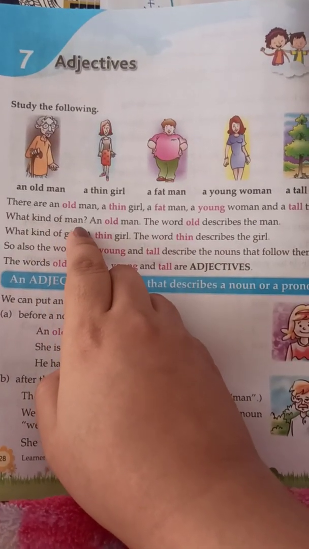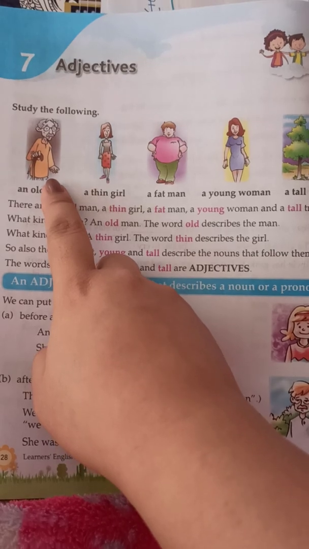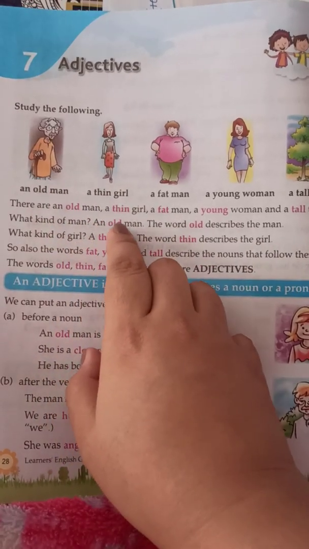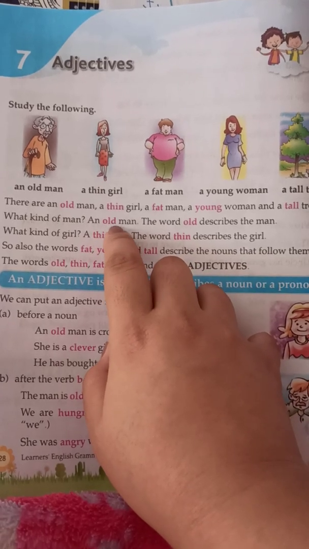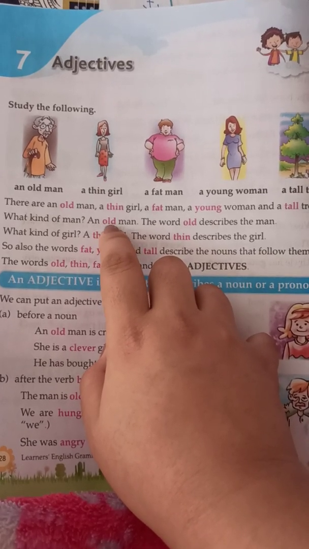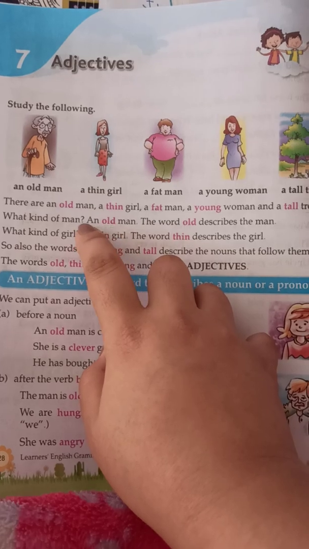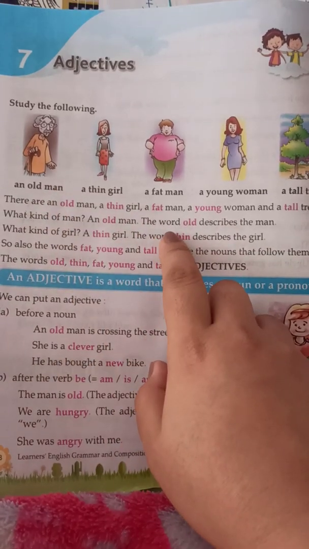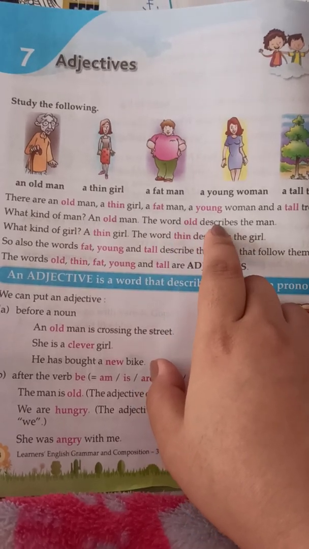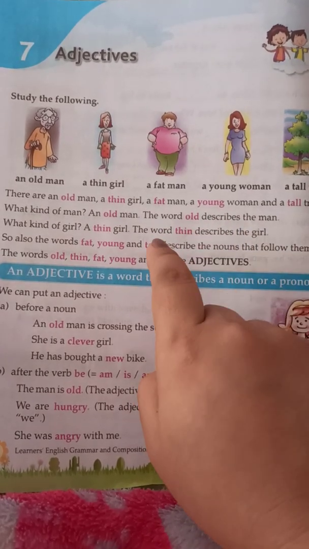What kind of a man is he? An old man, isn't it? See, old is written in red color. What kind of a man is he? An old man. The word old describes the man. Do you understand?